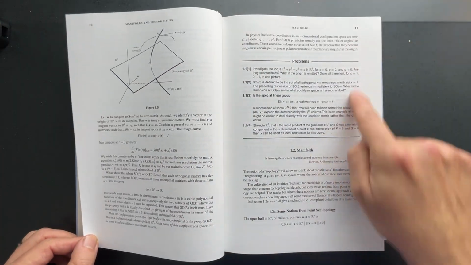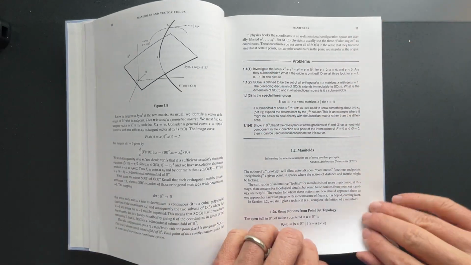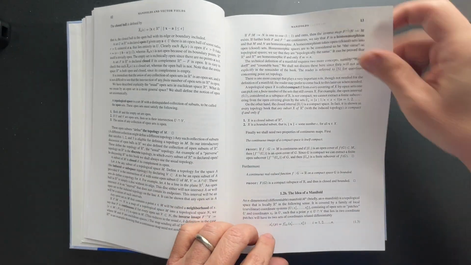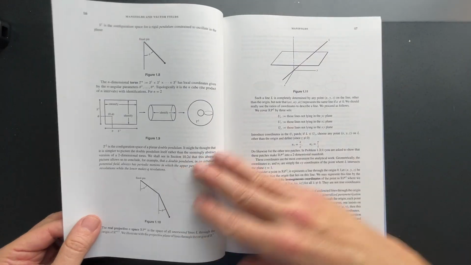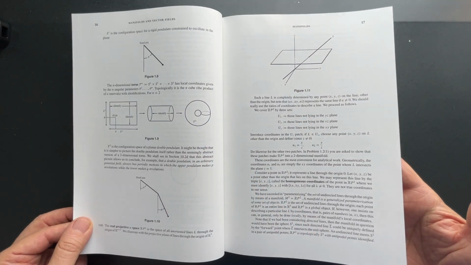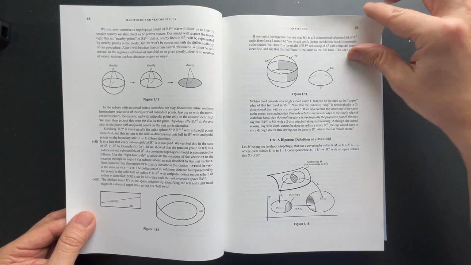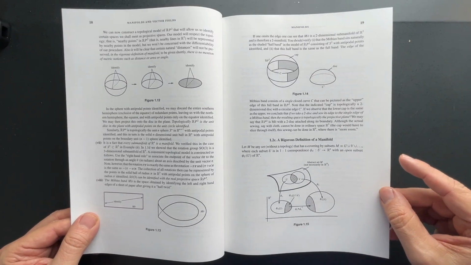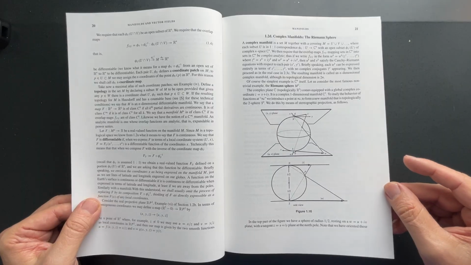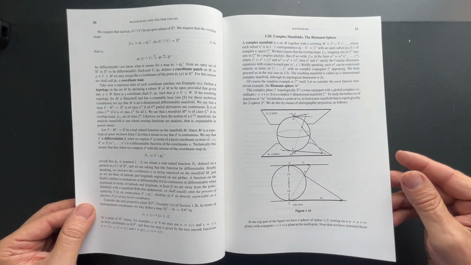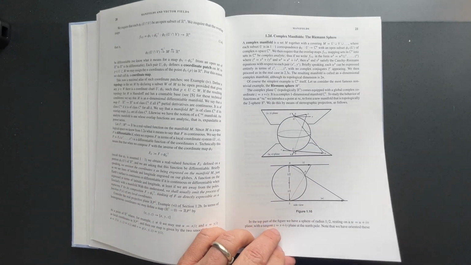Lots of explanations, problems. But unfortunately, no answers in the back. This definitely will be a book that I should cover on my way to algebraic geometry. The Riemann sphere.